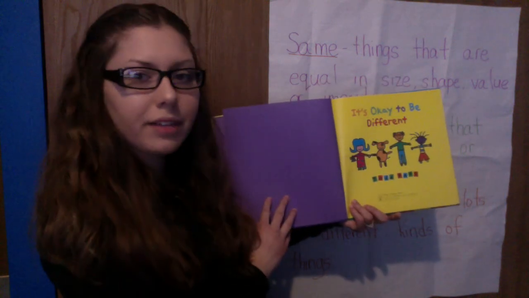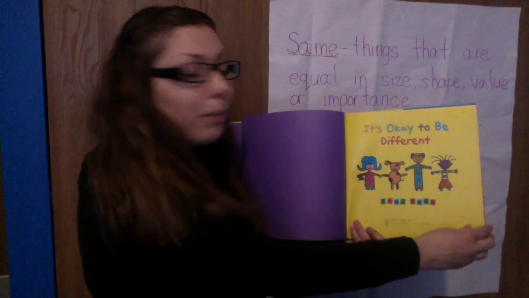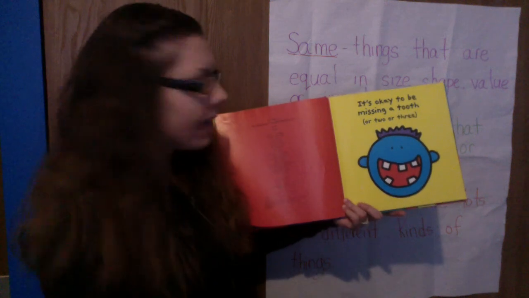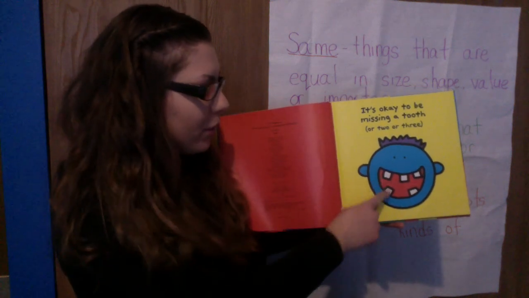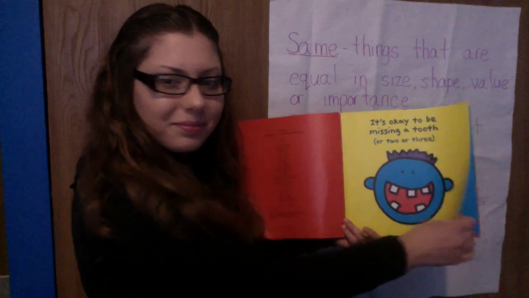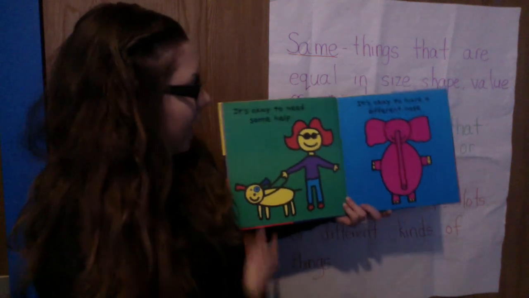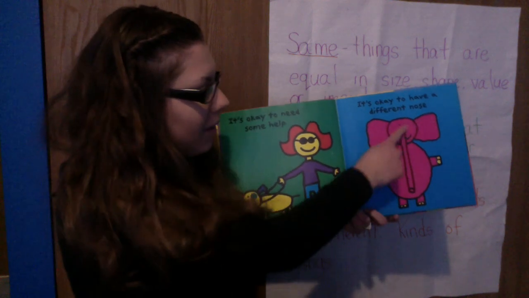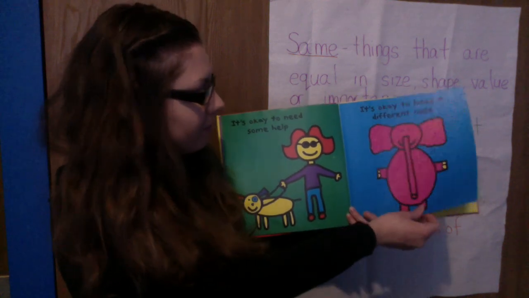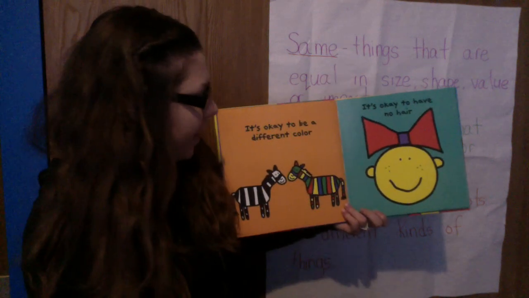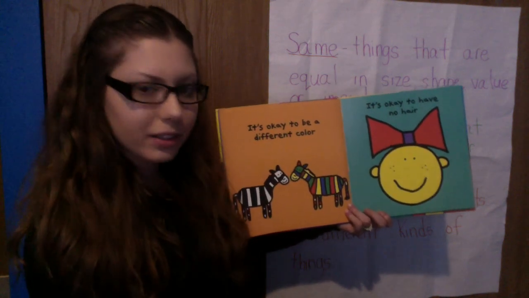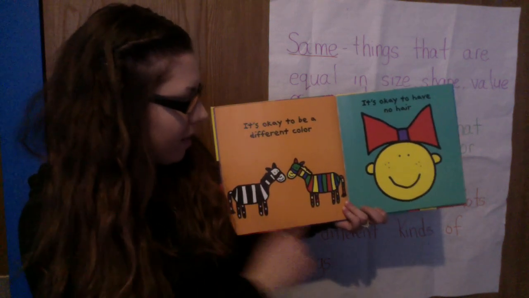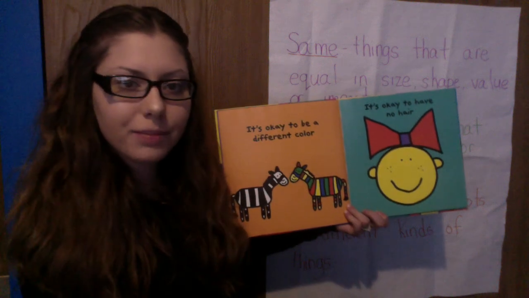It's Okay to Be Different by Todd Parr. Todd Parr is the person who wrote the book. It's okay to be missing a tooth or 2 or 3. It's okay to need some help. It's okay to have a different nose. It's okay to be a different color. Wow, what do we notice about these 2 animals? One of them is black and white, and one of them is many colors.